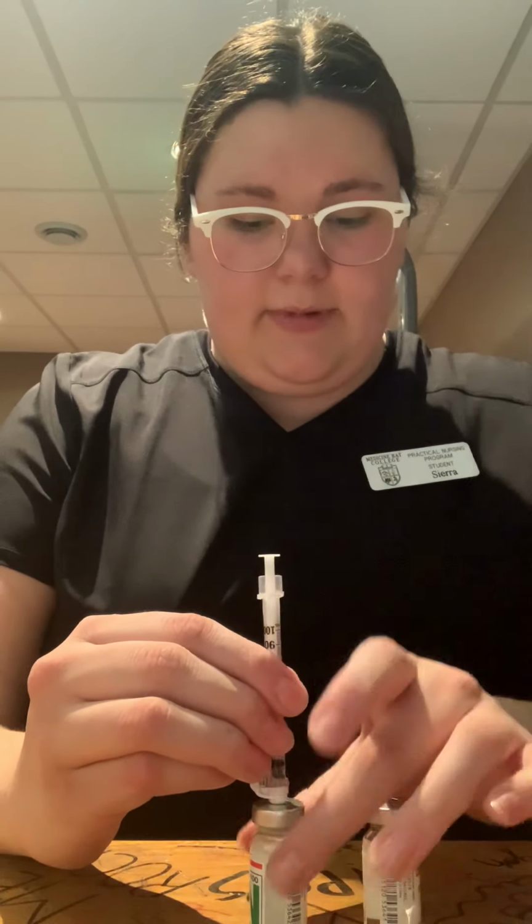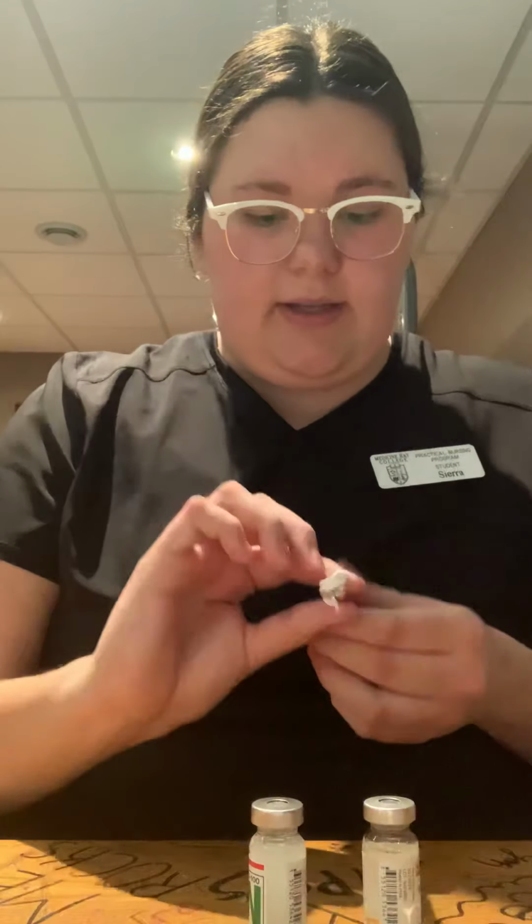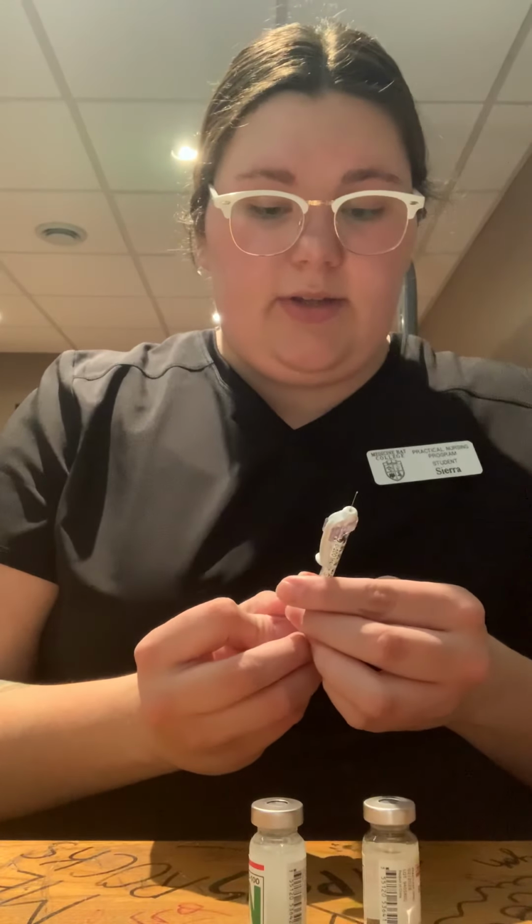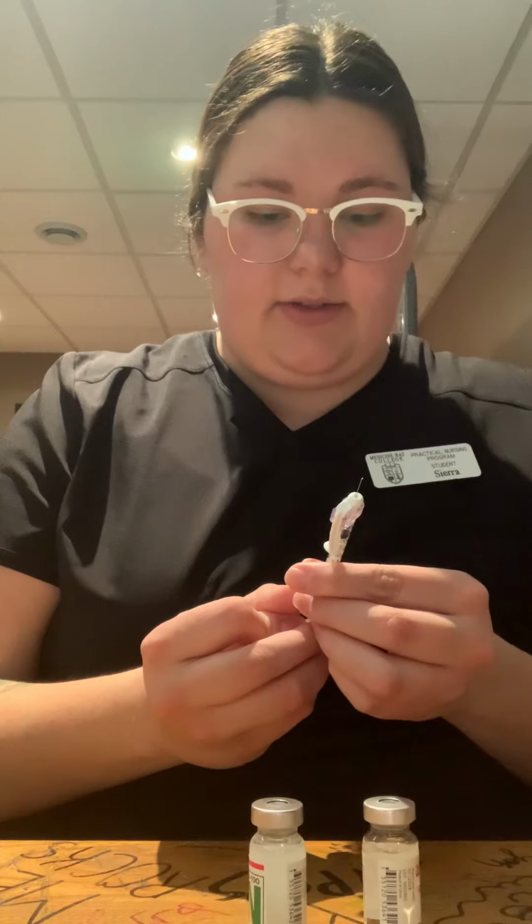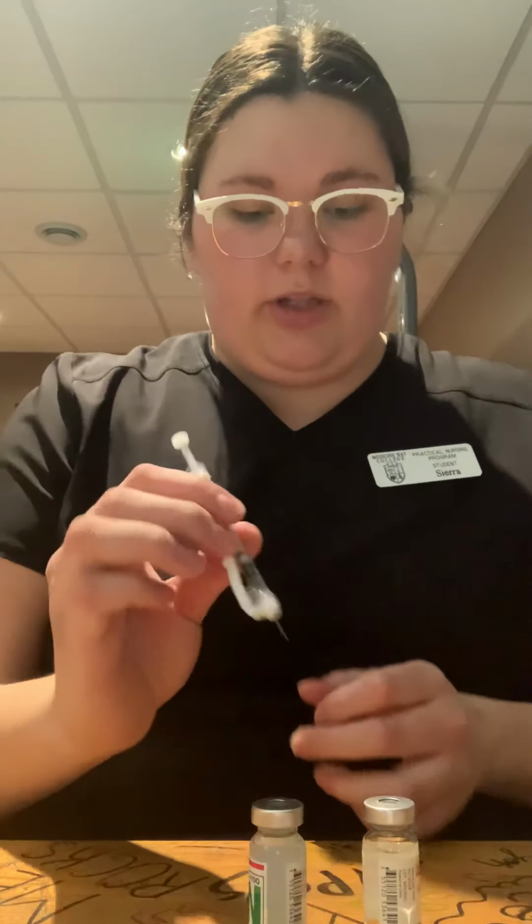Put that in straight out, and then we will be putting 20 units of air into the Humulin R.